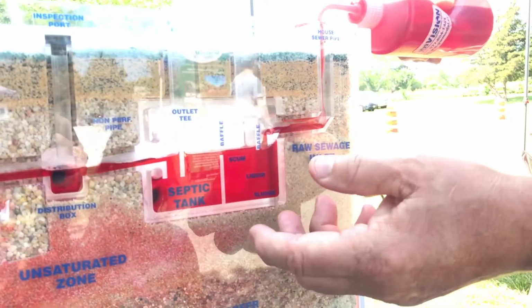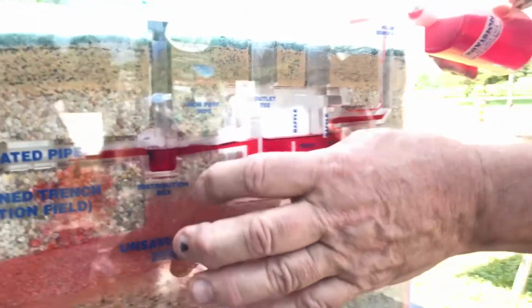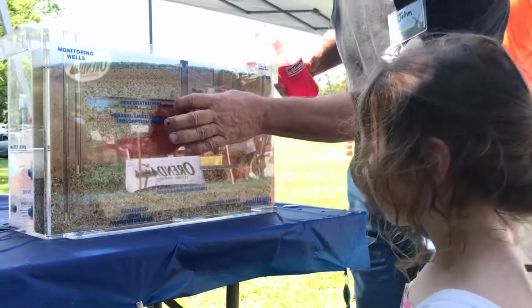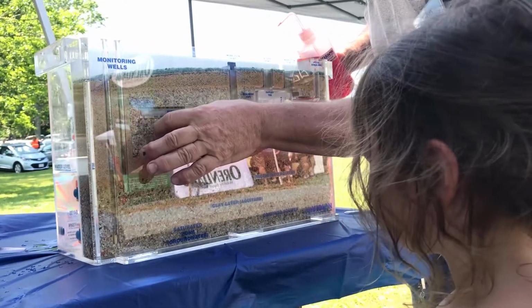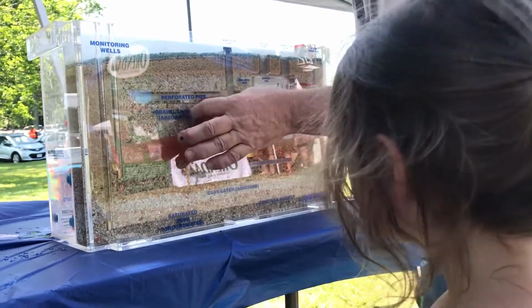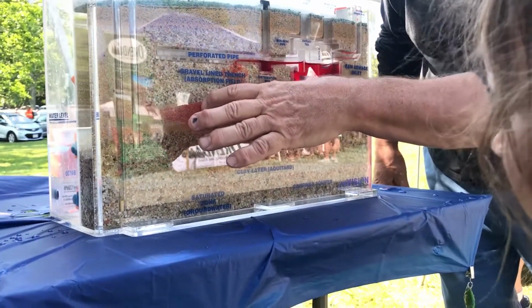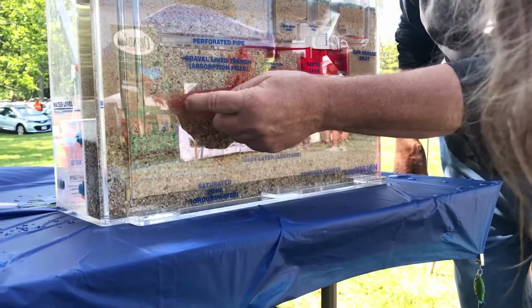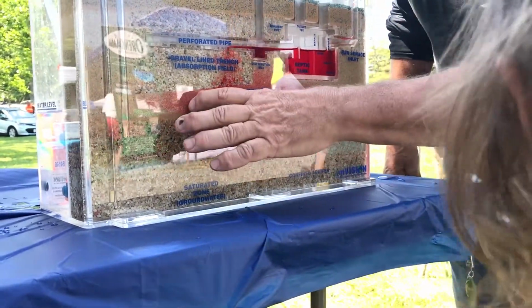So this red is kind of signifying sewage, ending up into this distribution box, and then eventually into this perforated pipe, and then into the stone itself. So this will percolate through, goes into the unsaturated zone, this sand right here, and then eventually we'll go down into the saturated zone, which is where there's the groundwater.